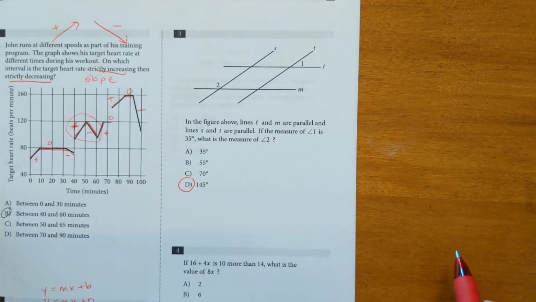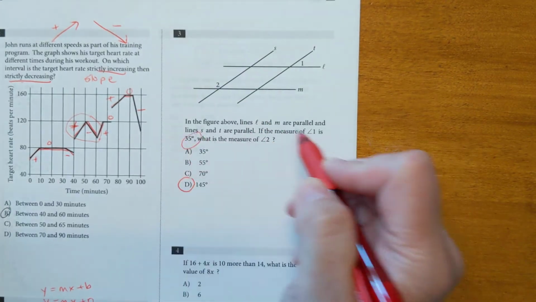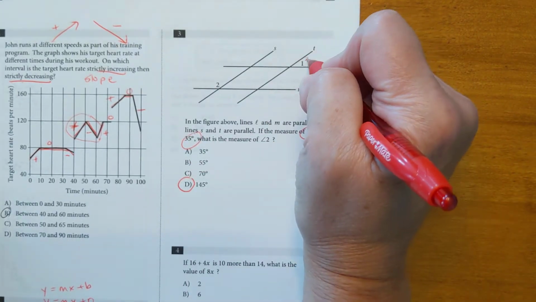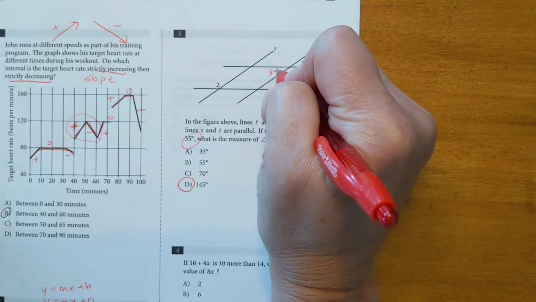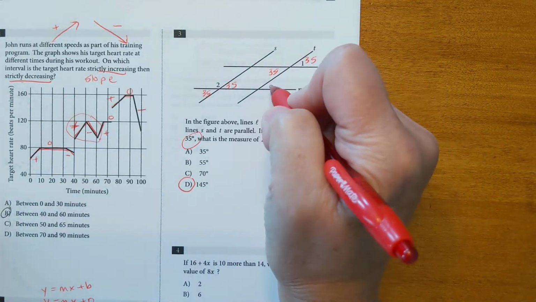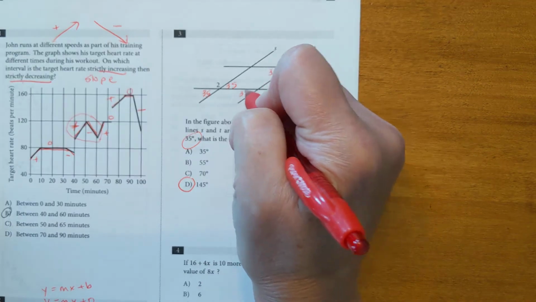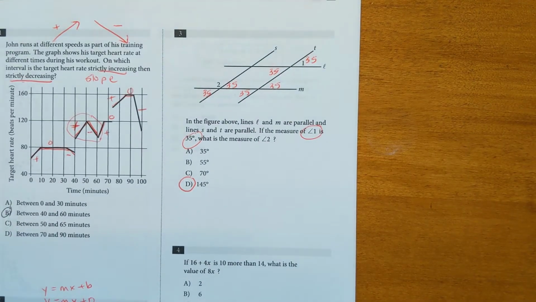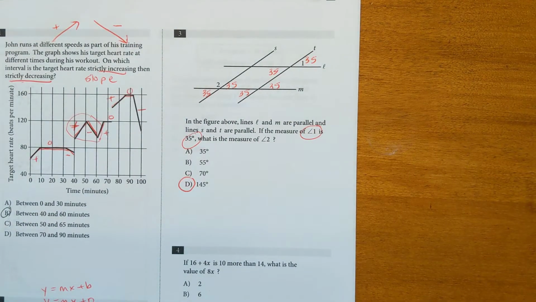I love these problems. It would probably be on the test. I would play around with it forever. I'd put the 35 every place that it goes. Hopefully I'll control myself during the test, and I just realize that's 35.